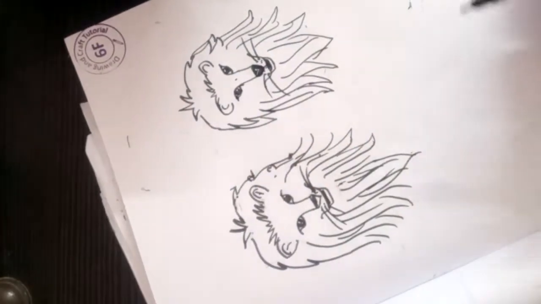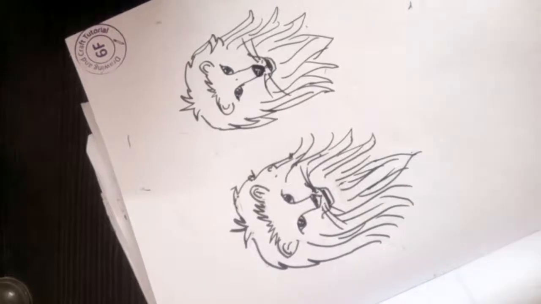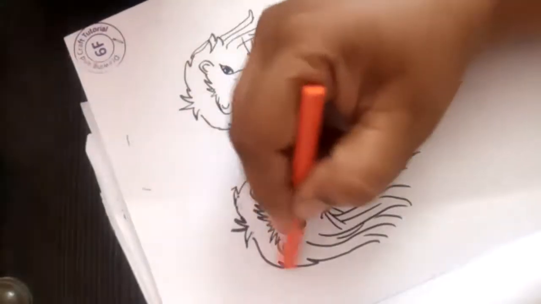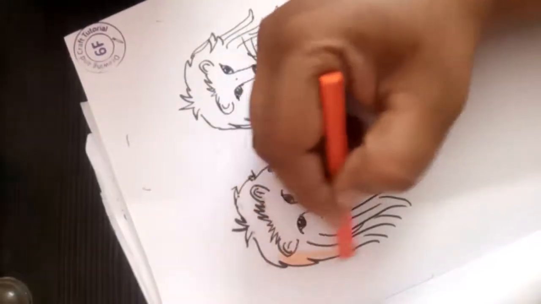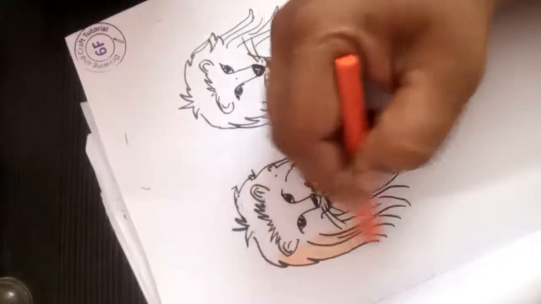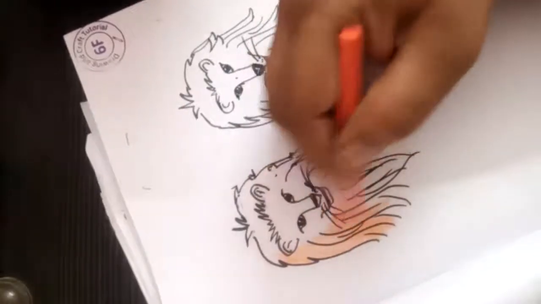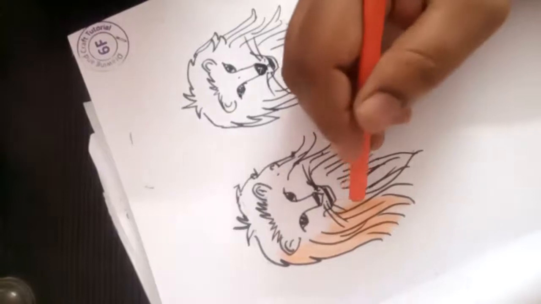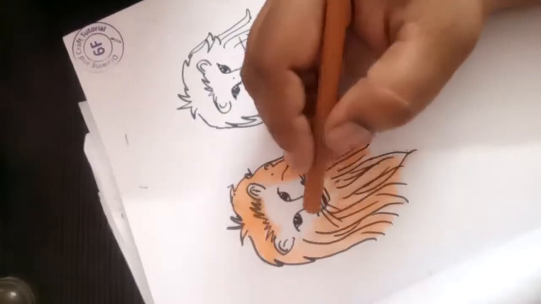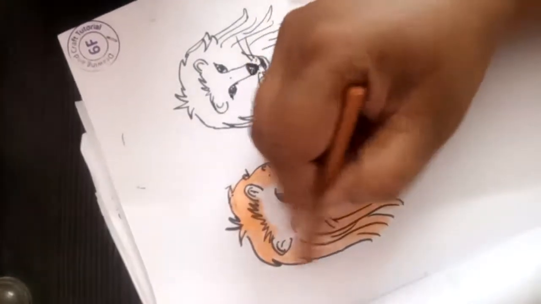Okay, let us start coloring it. So I am applying orange for the hair. On top of the orange, I'm using light brown.